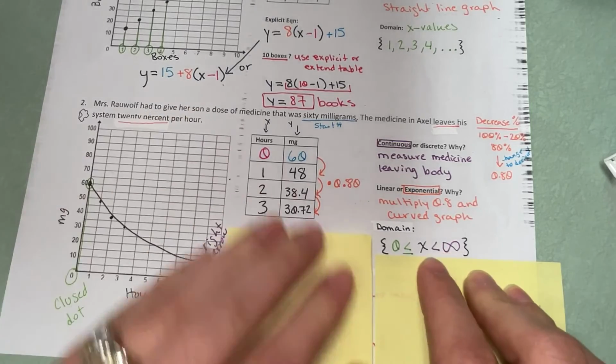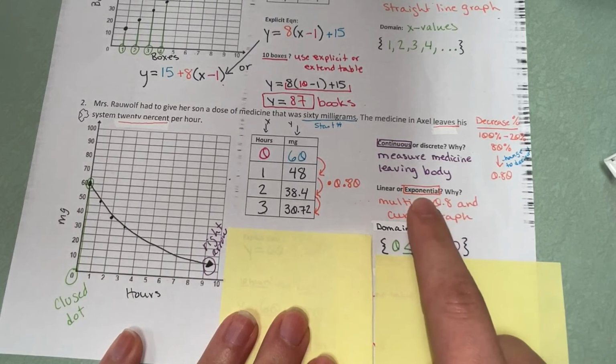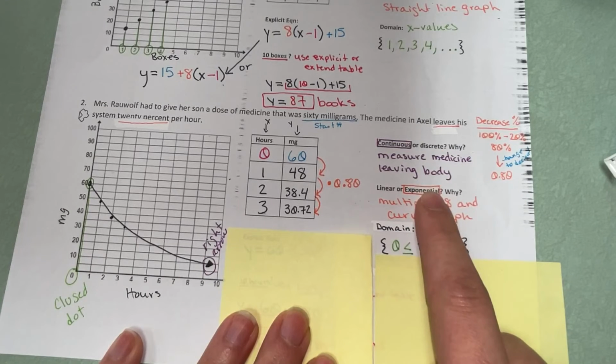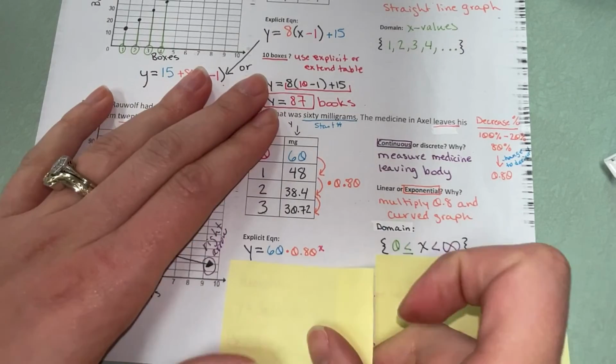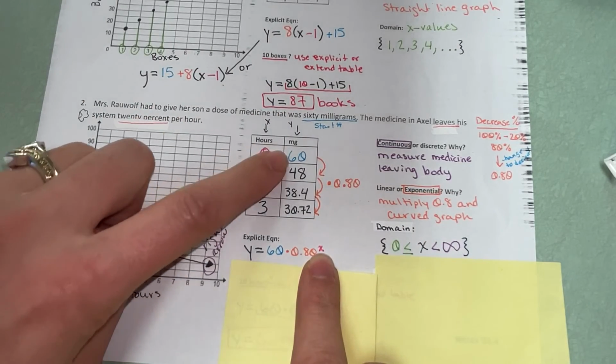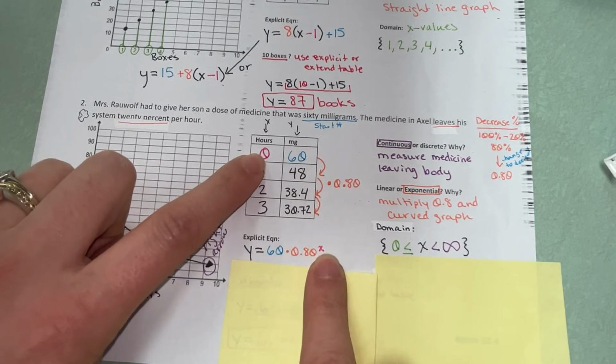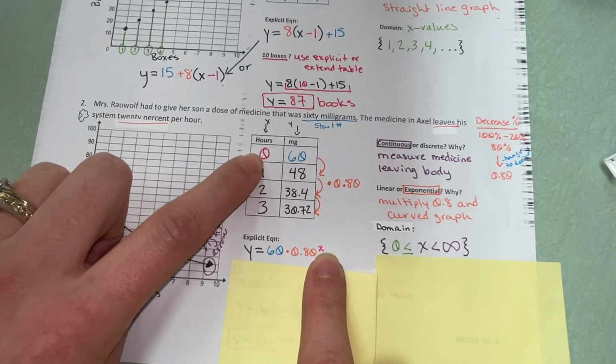So the next thing we're going to do is write the explicit. So that means if we are multiplying and it's exponential, we're going to have an exponent in our explicit. So we have y equals 60 times 0.8 to the x. Okay, start with 60, we're multiplying by 0.8, and it's just an x because we started at time 0.